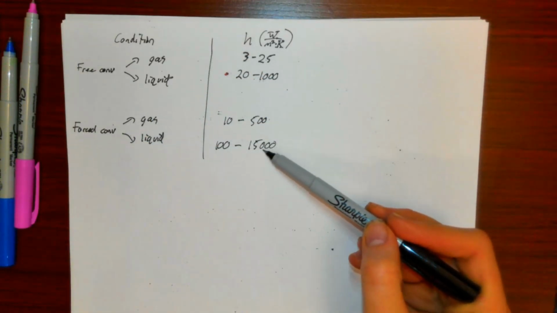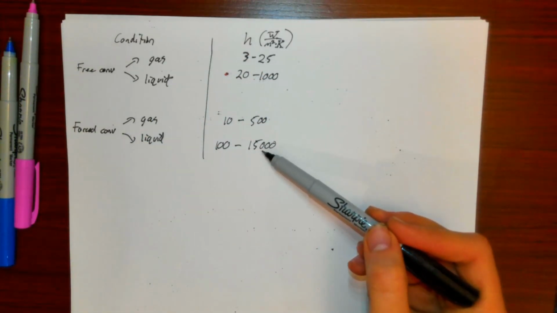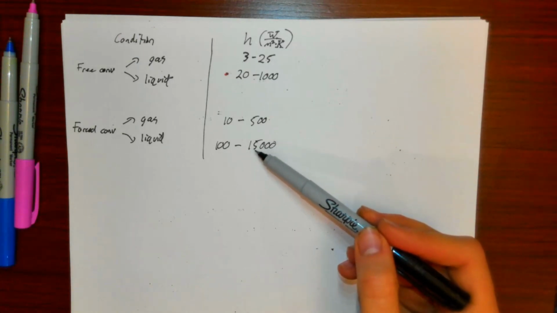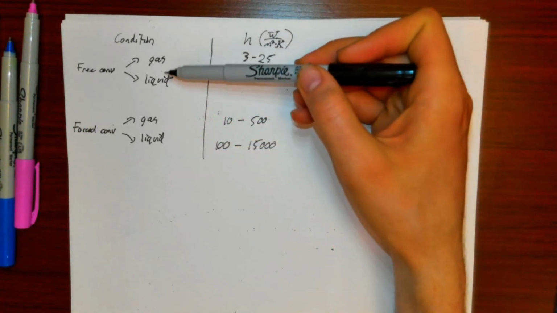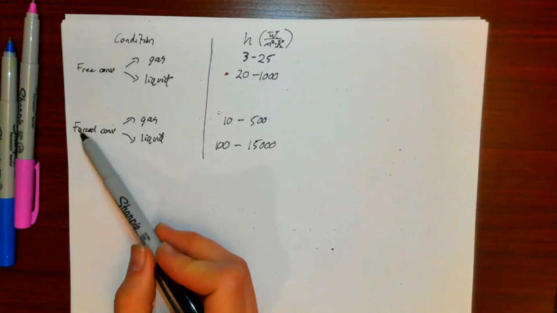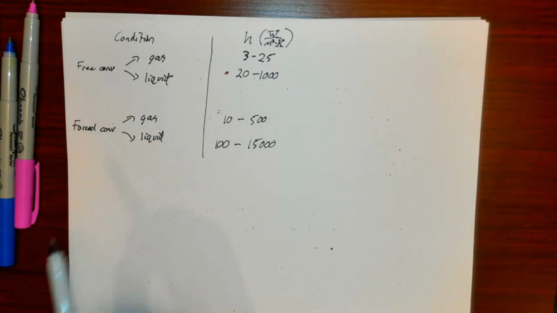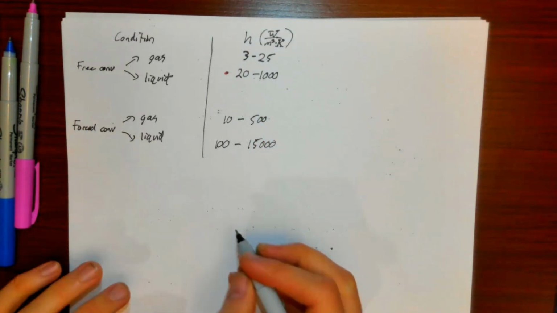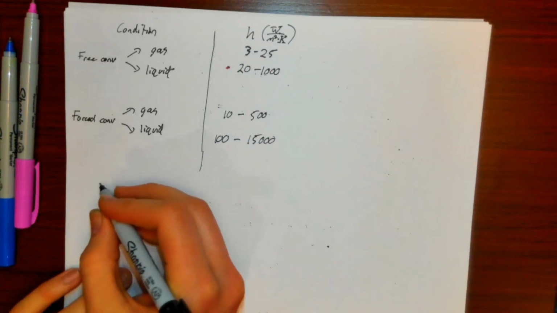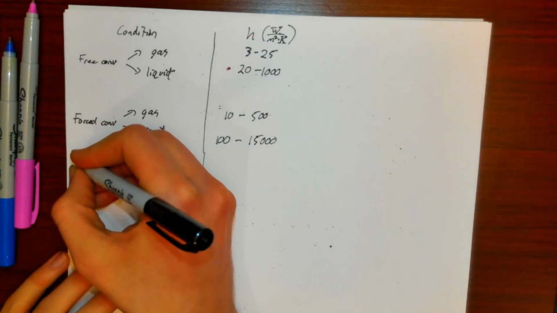Forced convection for liquids can be pretty robust, pretty rapid in terms of heat transfer coefficients. Generally, liquids are better than gases, and forced is better than free in terms of having high H's. One final thing that I want to talk about is there could be a phase change.